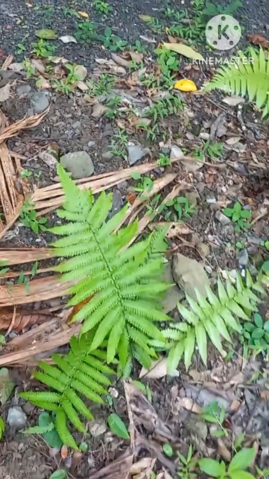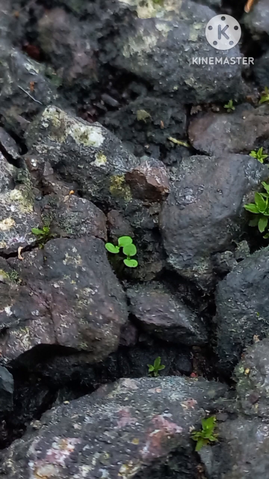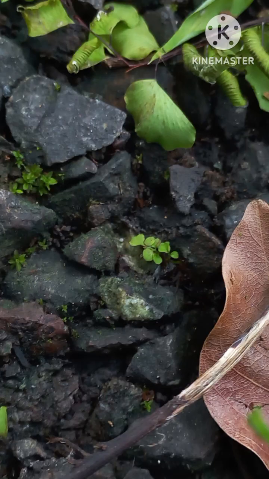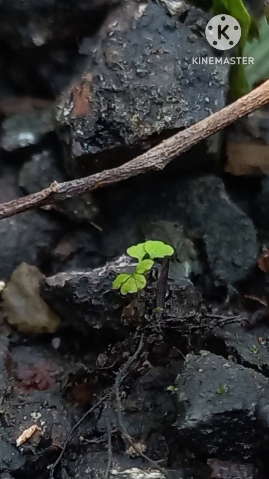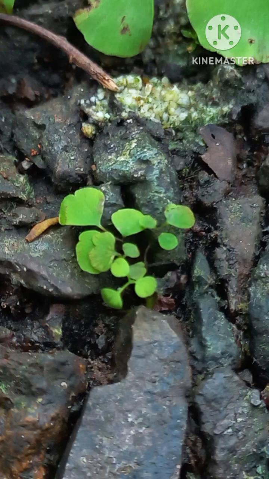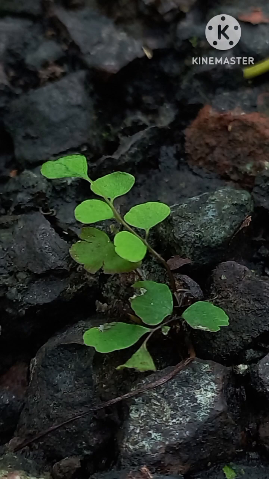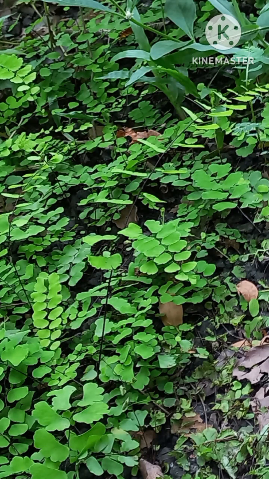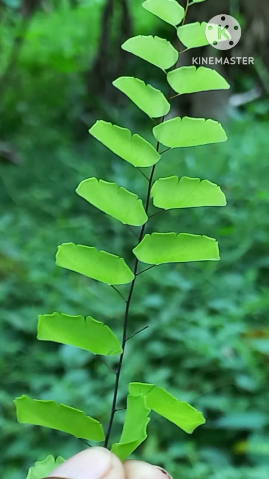Hope you are understanding. Additionally, while recording this video, I observed different stages of pteridophyte development. Here is the first stage, this is the second stage, this is somewhat bigger, the third stage, and this is the fourth stage. We can see lamina development here, and this is the fifth stage, and this is a well developed, complete, mature sporophyte.